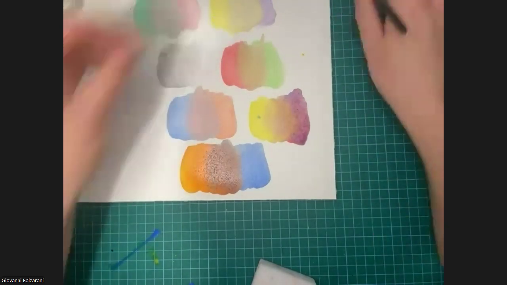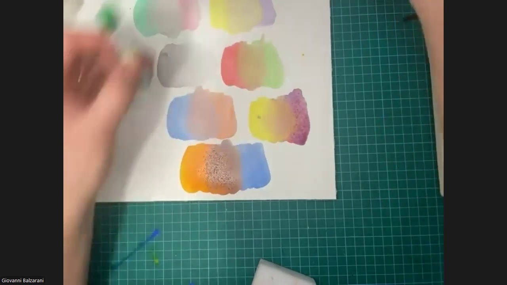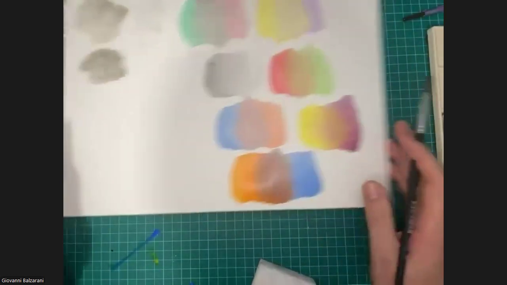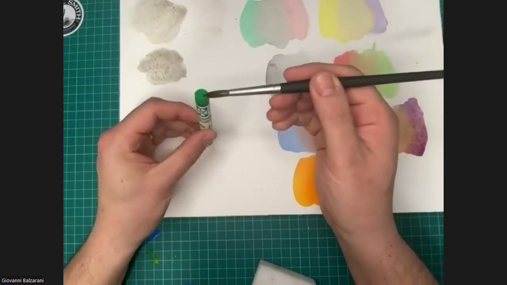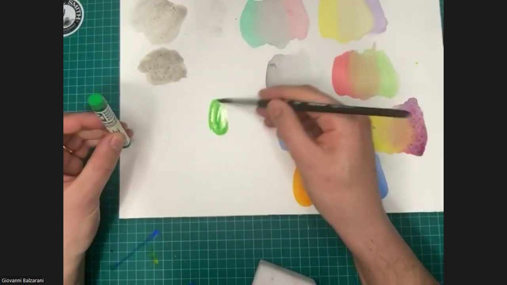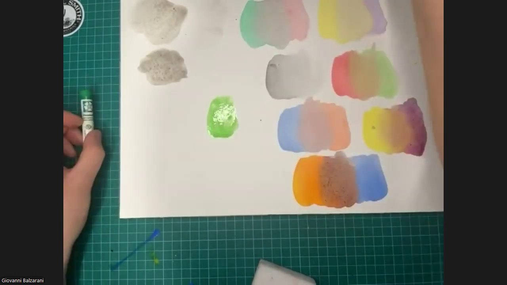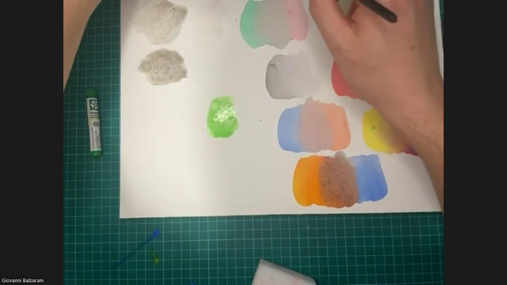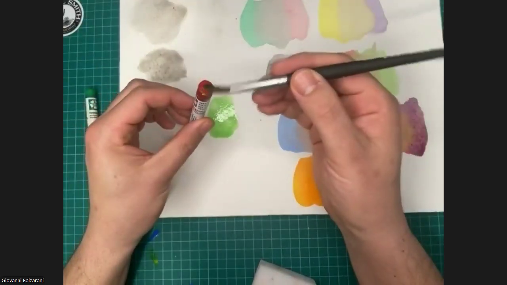And the last I create with permanent green light and queen coral.